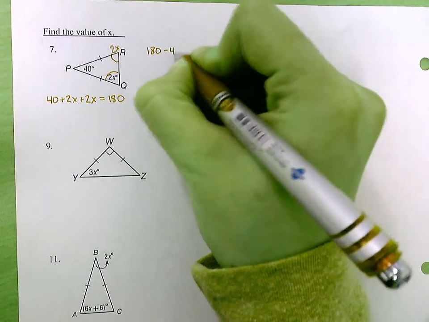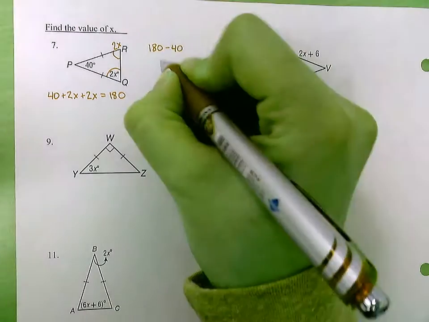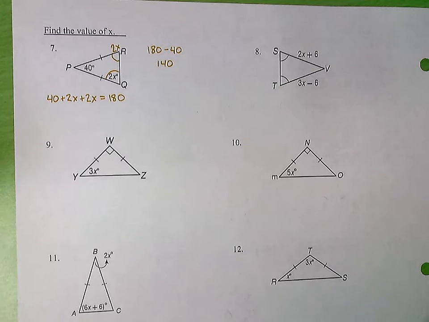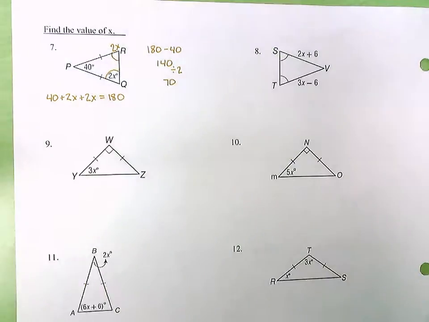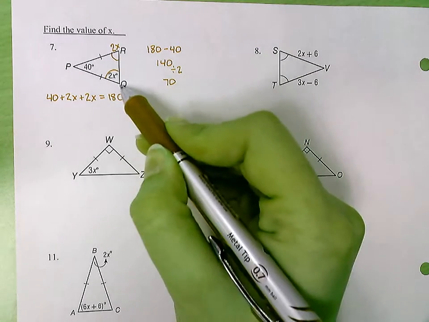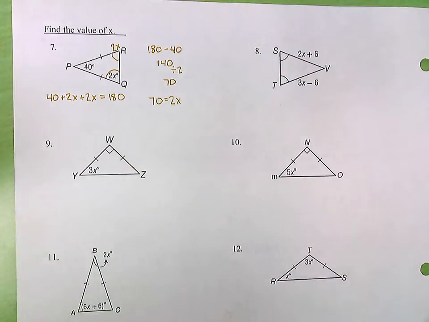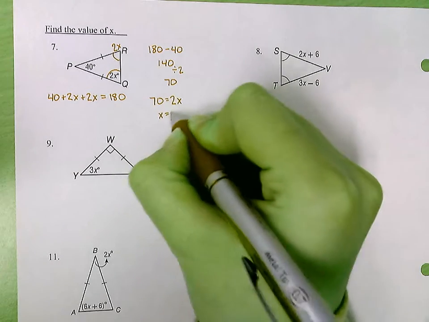So I can subtract 40 from 180 to get 140. Okay, I can again divide that by 2. Now that's 70. So, yep, one of those angles is 70. So I'd have to set 70 equal to 2x. And x is 35.